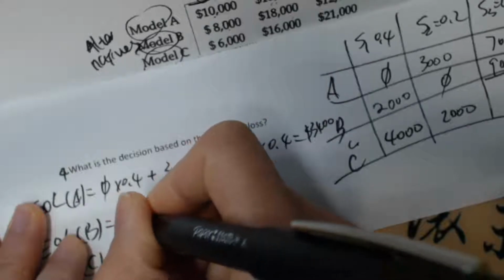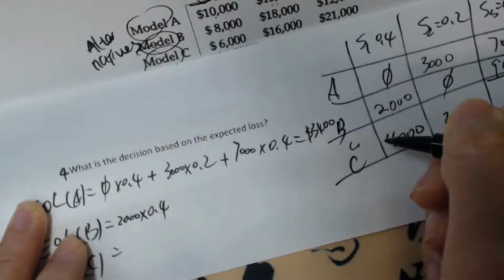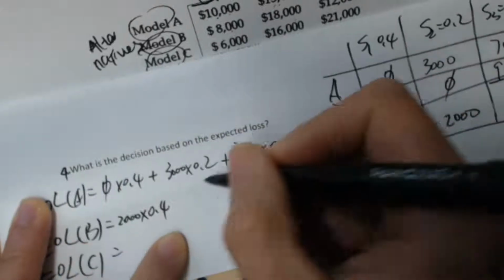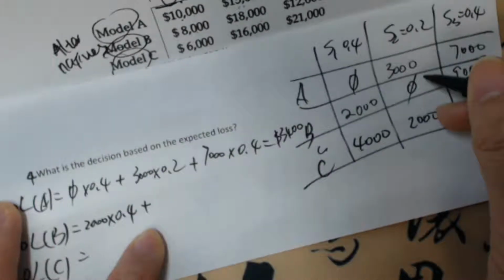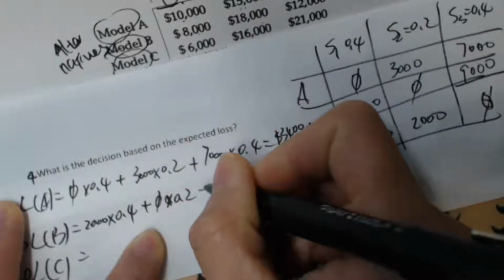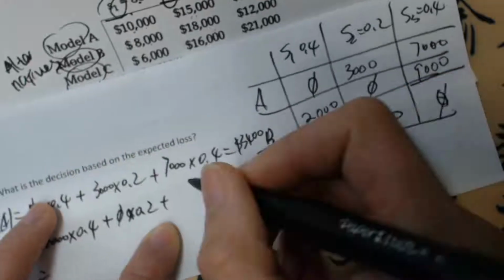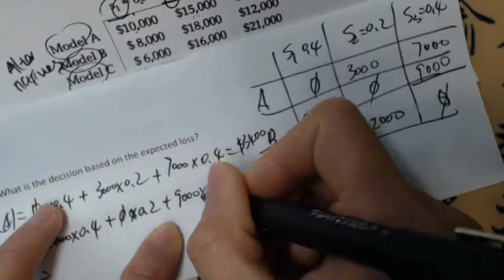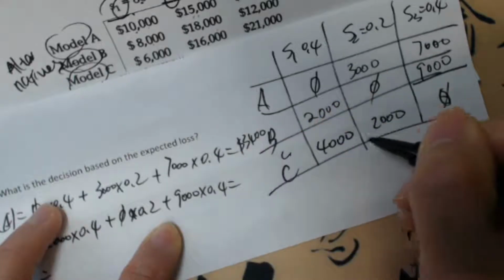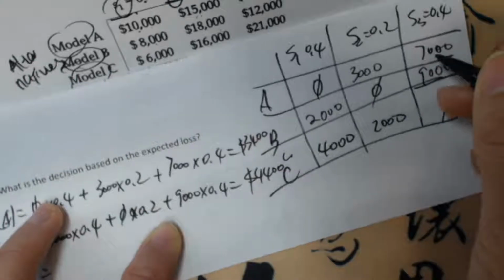Now look at the opportunity loss for B. You have a 40% chance to lose 2,000, plus a 20% chance to lose 0, and then a 40% chance to lose 9,000. So your loss will be $4,400.